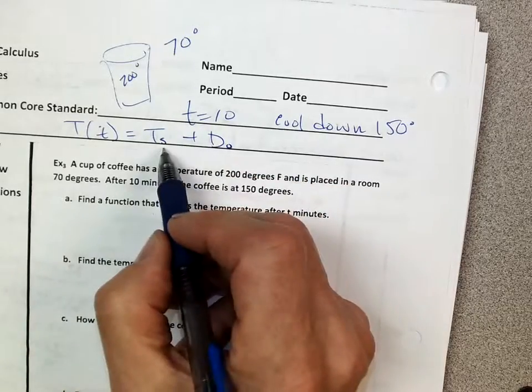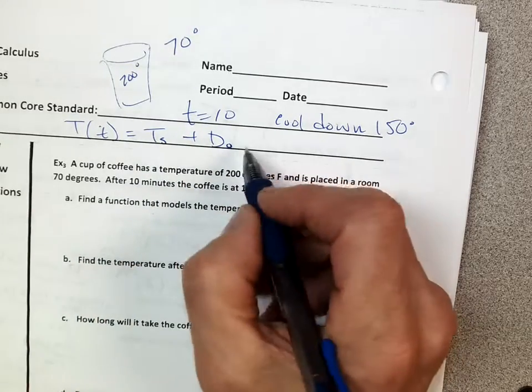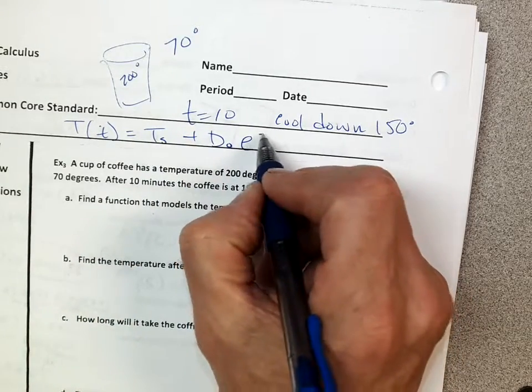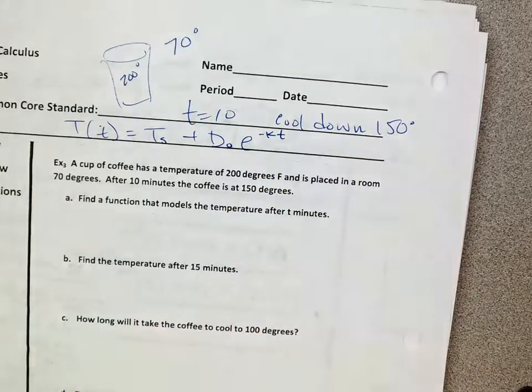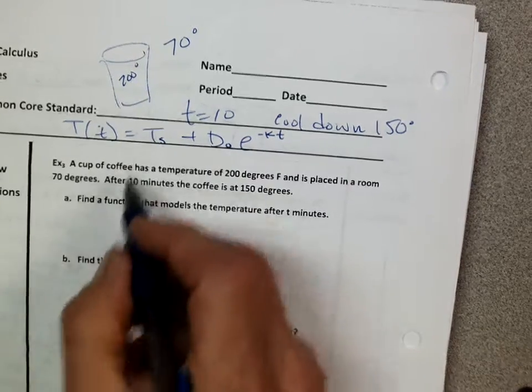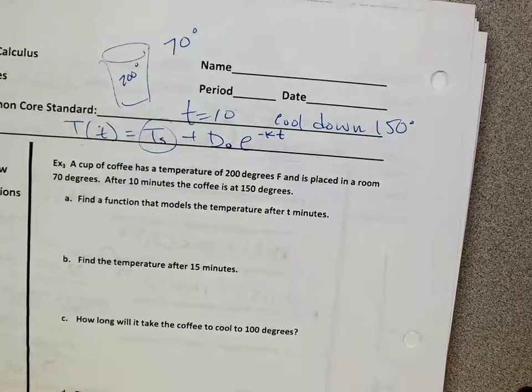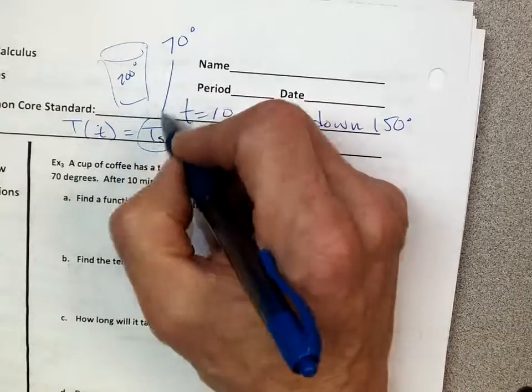Yeah, temperature, surrounding temperature. E to the negative K over T, all right? Now, what do I know? Well, I know a few things. I know that I can start right off. I know this right here is going to be 70, right? That's going to be 70.